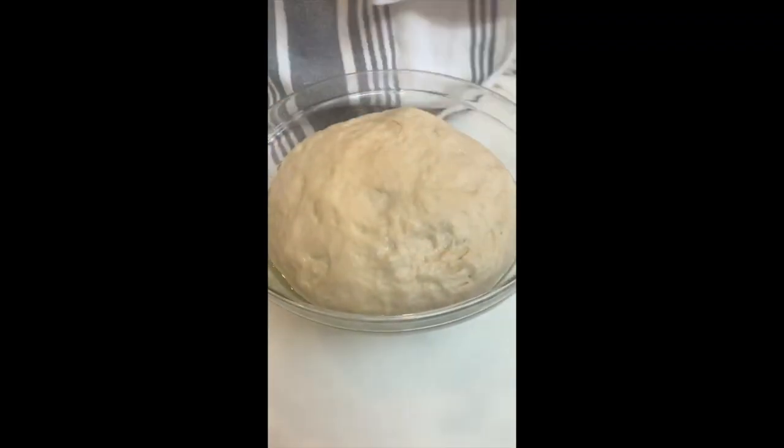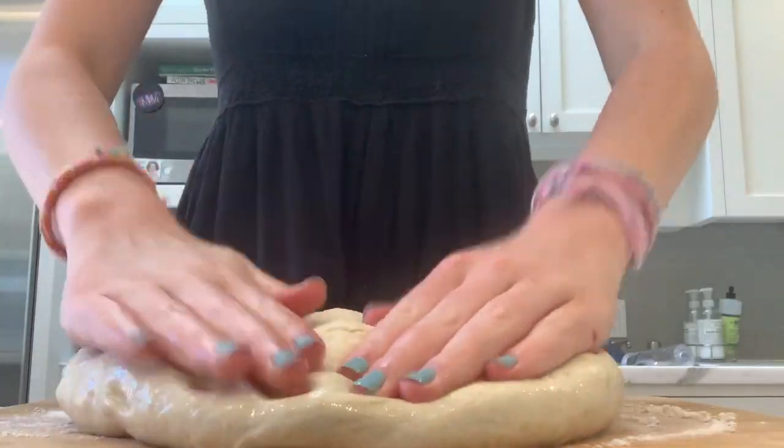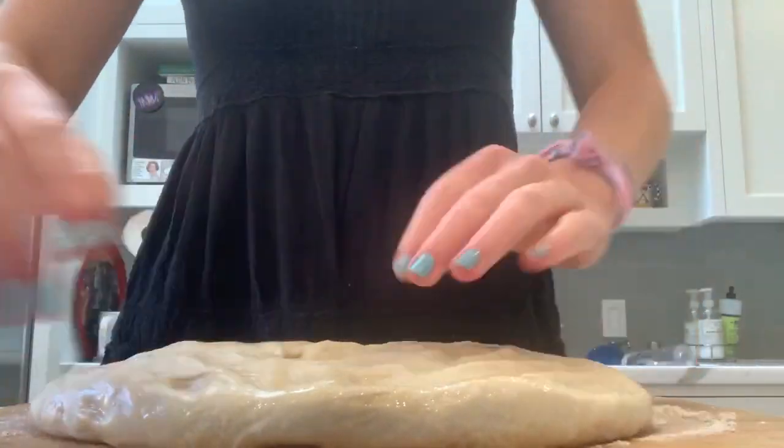After 2 hours, the dough has doubled in size. The dough has expanded because the carbon dioxide has gone into air bubbles and inflated. Now we are going to knead the dough some more and divide it in half.